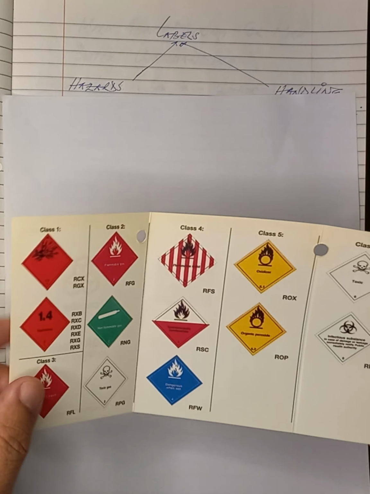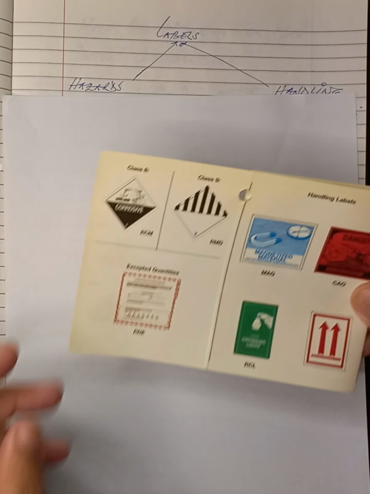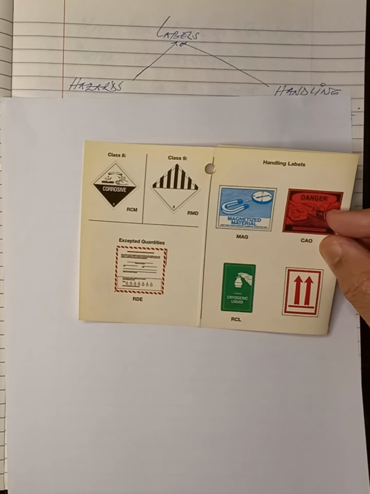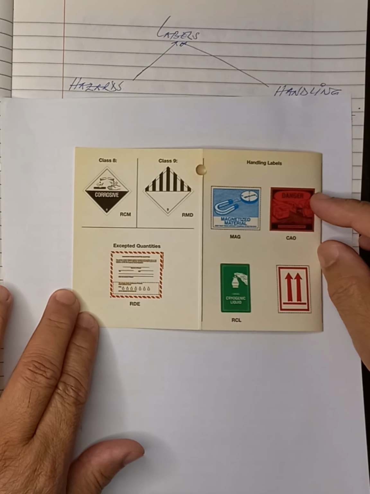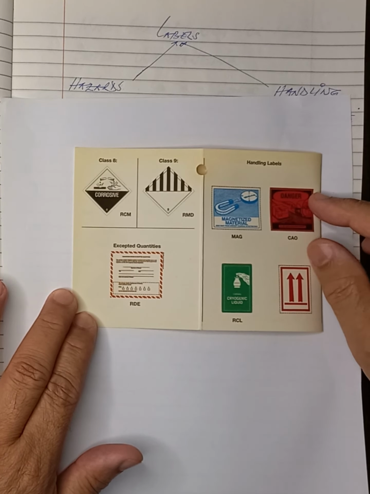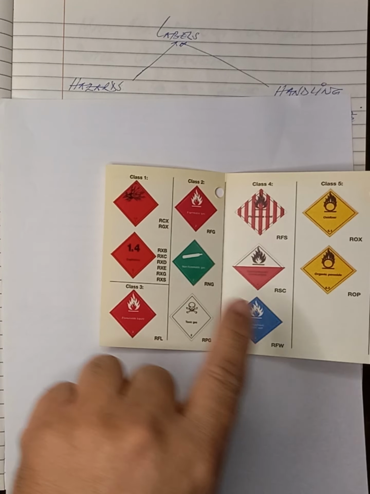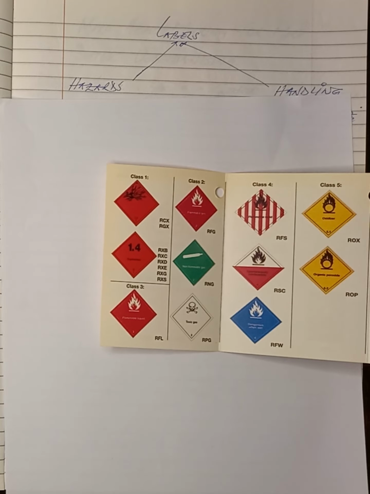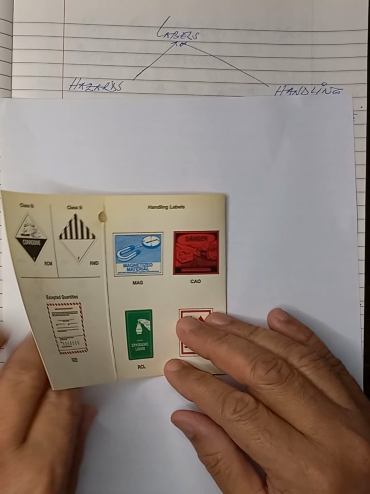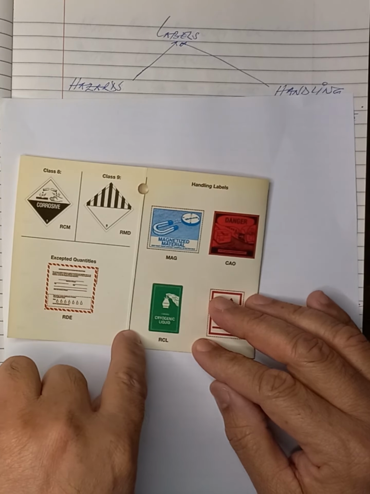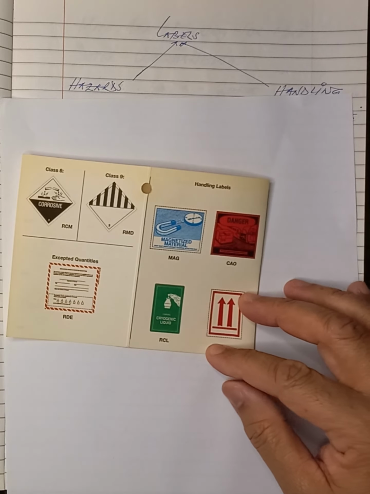And here you can see the handling labels. See, handling labels and the hazard labels. Hazard labels are always in diamond shape, and handling labels are square or rectangular shape.